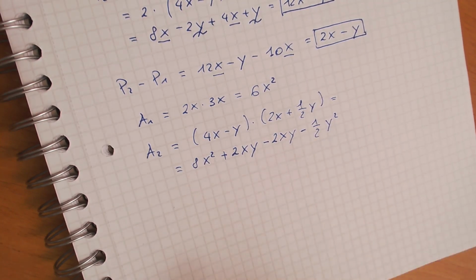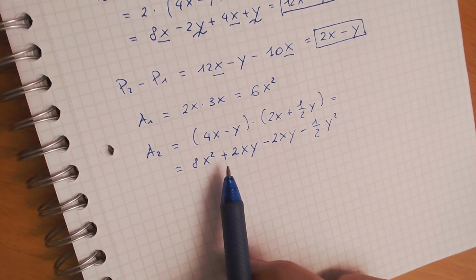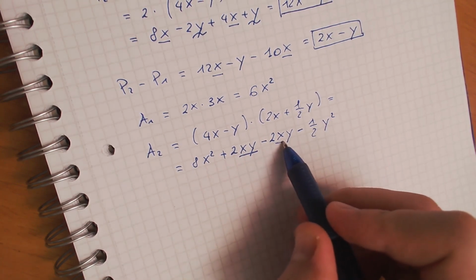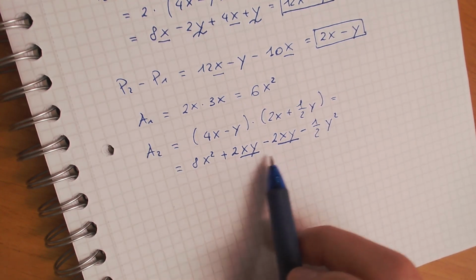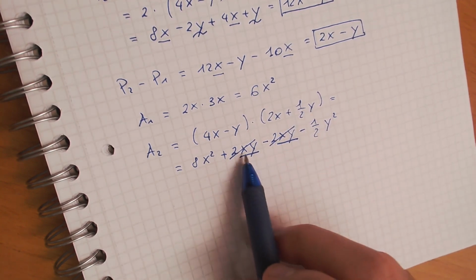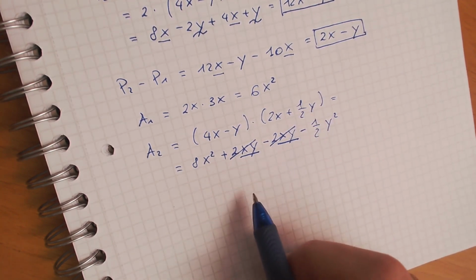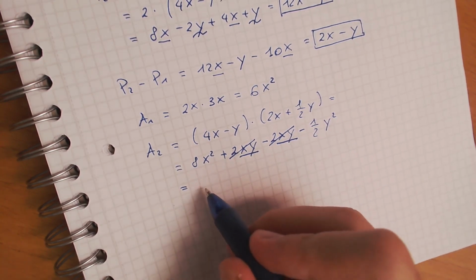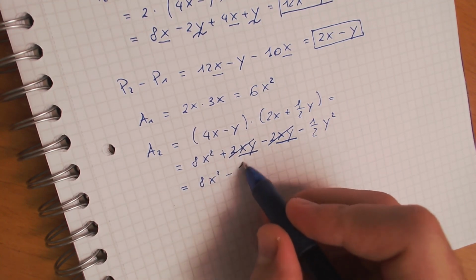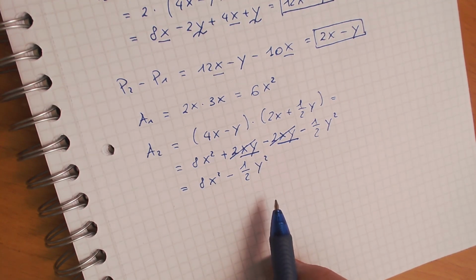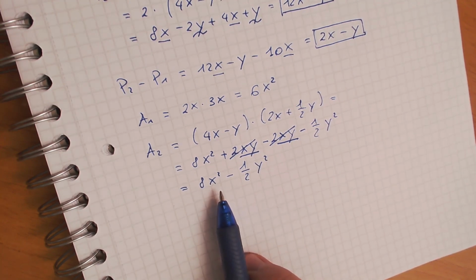Now we have to sum or subtract the terms with the same letters. We have x times y here and x times y here, but these are the same terms with opposite signs, so we can cancel these two terms. That means that the area of the second rectangle is just 8x squared minus 1/2 y squared. So this is the result for the second rectangle.